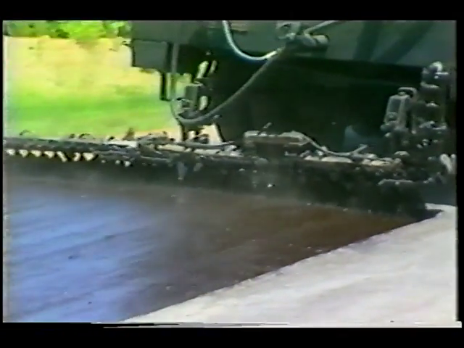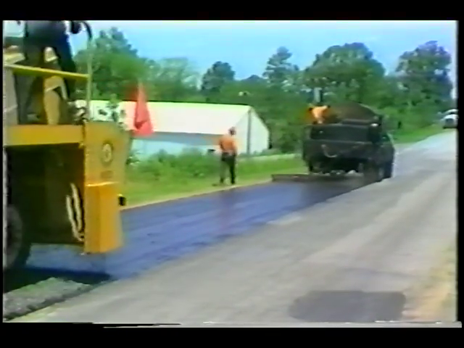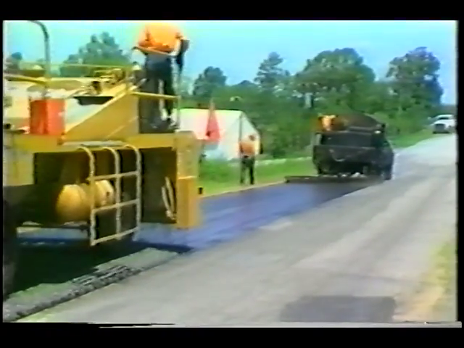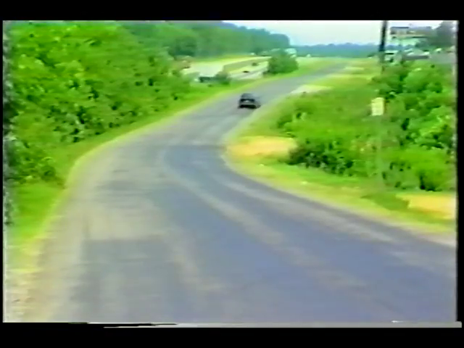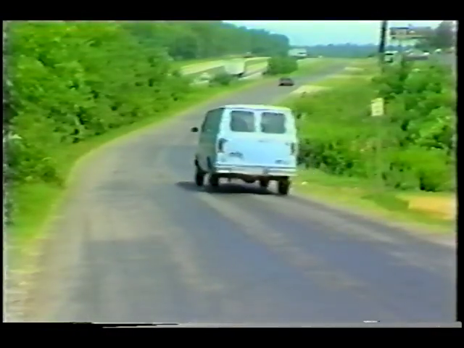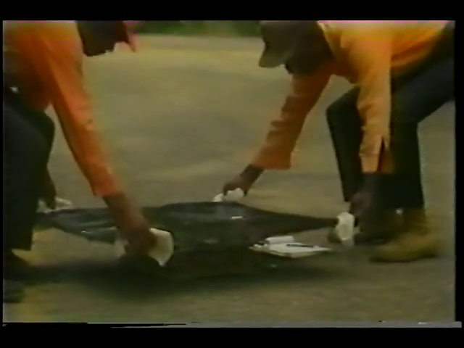Asphalt application rates are determined by several factors, including the size and type of aggregate, the type and grade of asphalt, and the condition of the pavement. Be certain to check the asphalt application rate. Too much asphalt causes bleeding. Too little causes a loss of aggregate chips. To check the asphalt application rate, place a 1 square yard pan in the path of the distributor. Then measure the amount of asphalt collected.